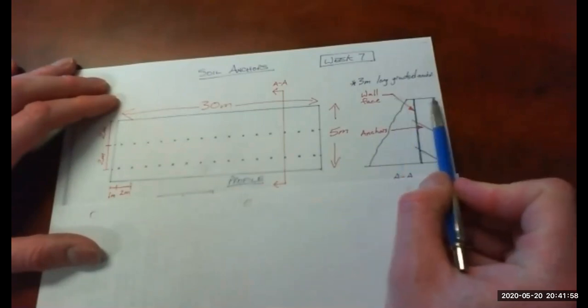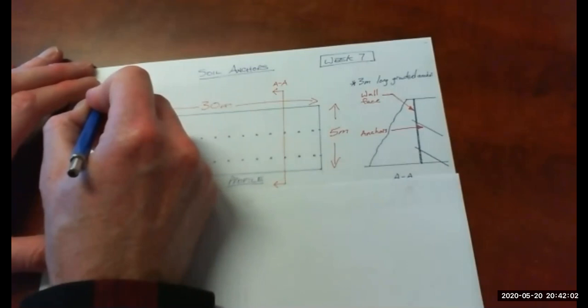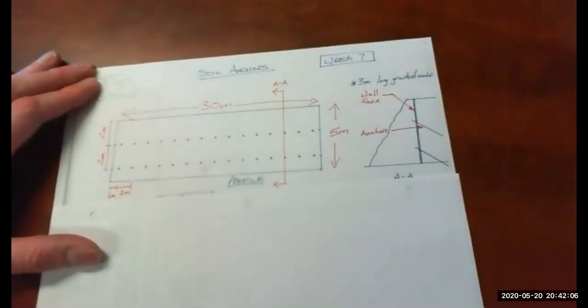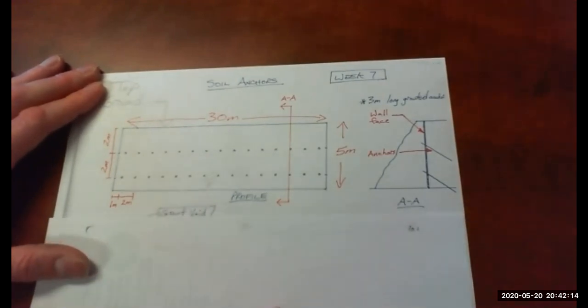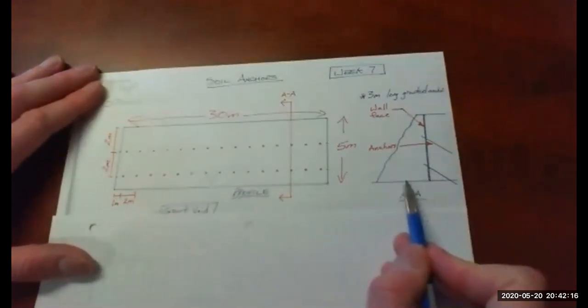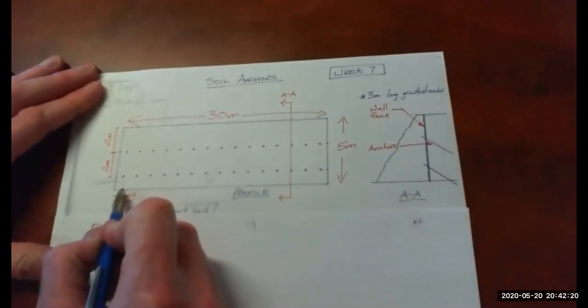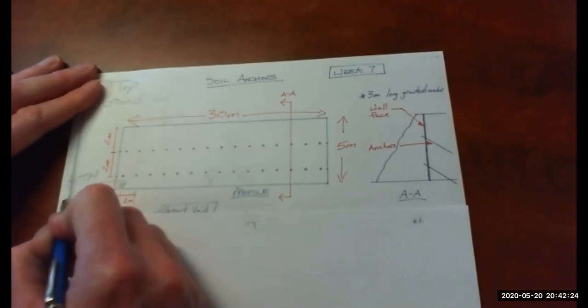Up here is the ground surface, that's before you started excavating. Down here would be maybe the bottom of your excavation.